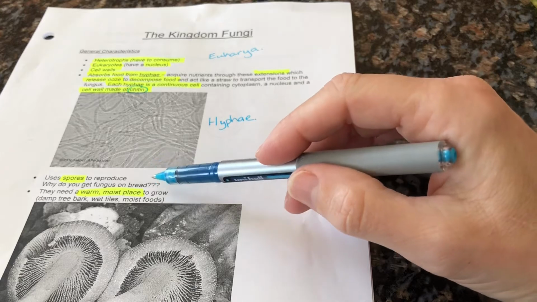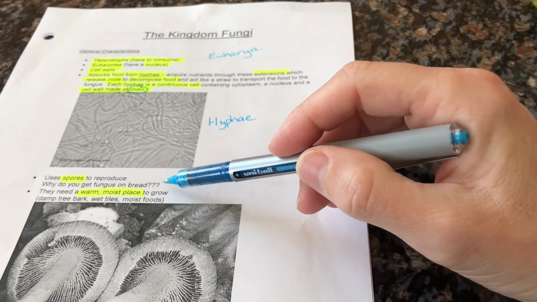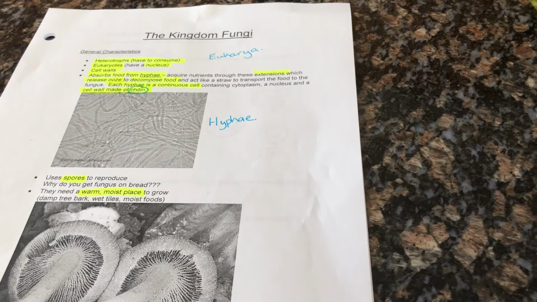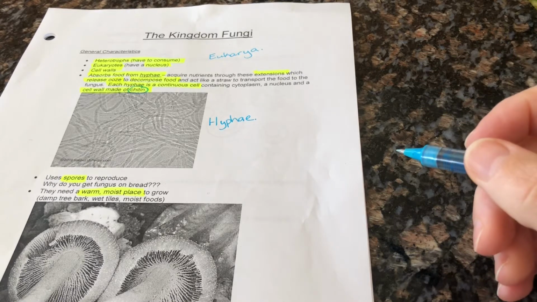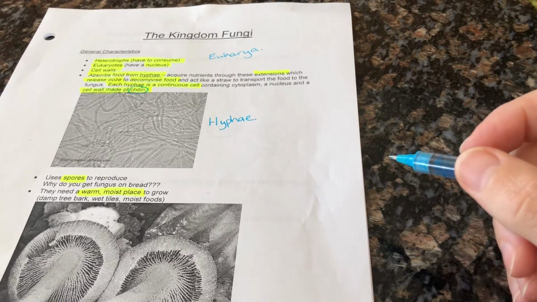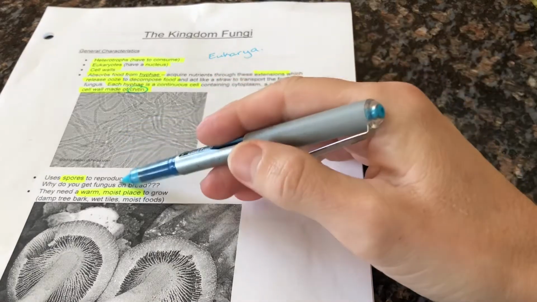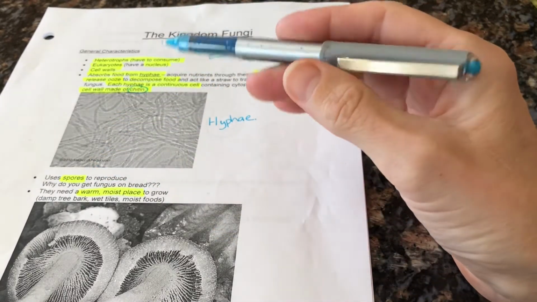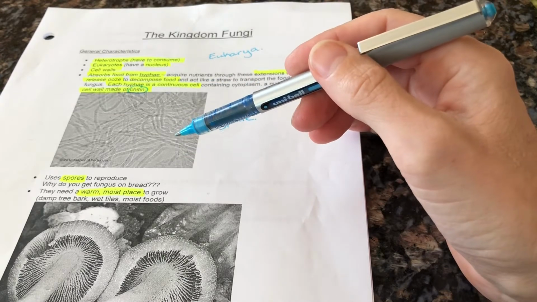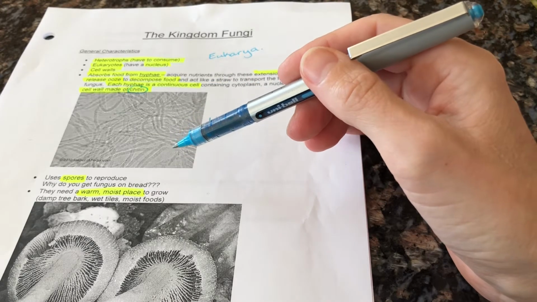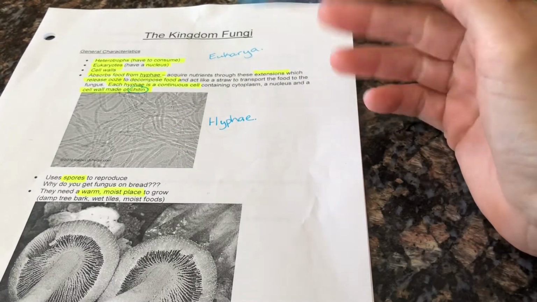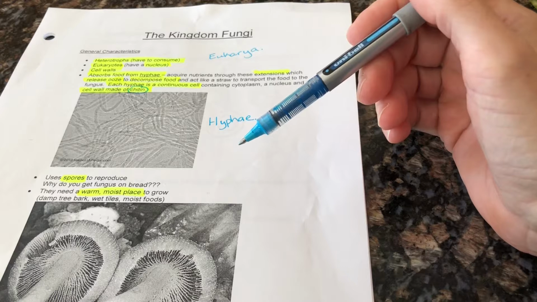All right? So the question I would ask you if you were in front of me is, why do you get fungus on bread, and how does that come to be? So if you go and you buy a loaf of bread at Fortino's, and you let it sit for a week out in the open, why does it get moldy? And that's because the spores are all around us. They're constantly looking for a good environment, and your bread is a very good environment because it's a food source. So when it lands on the bread, it starts to develop its cells again, and it becomes a full-grown fungus, okay? So bread mold is a form of fungus.